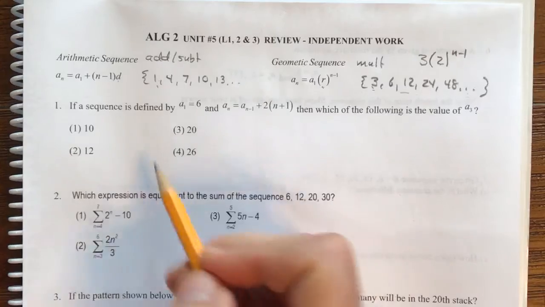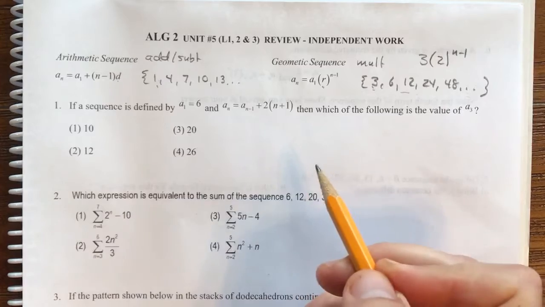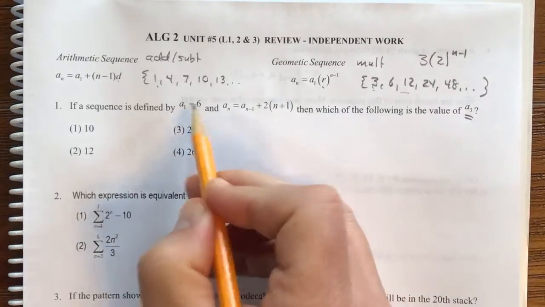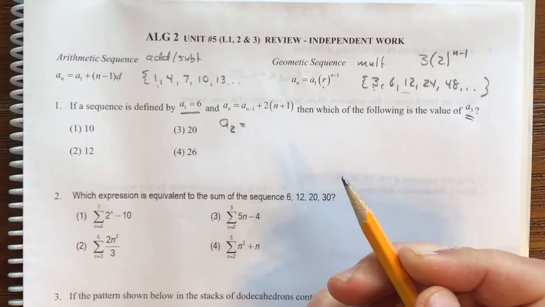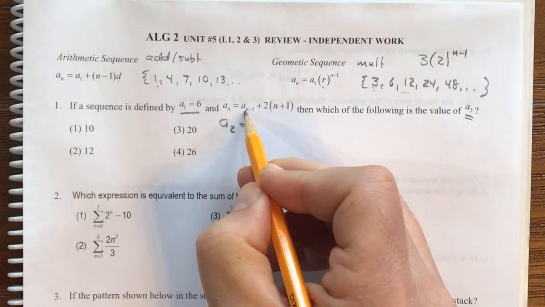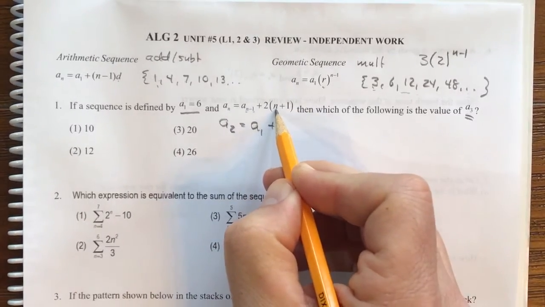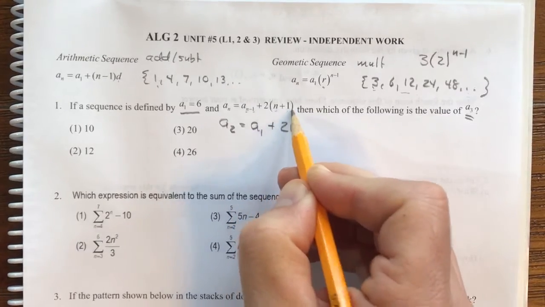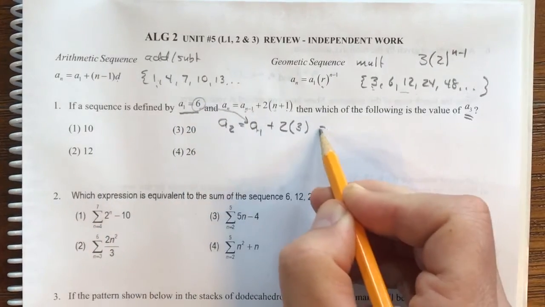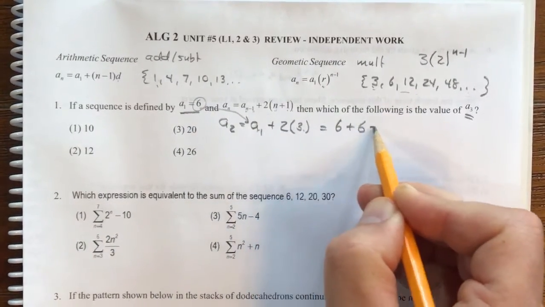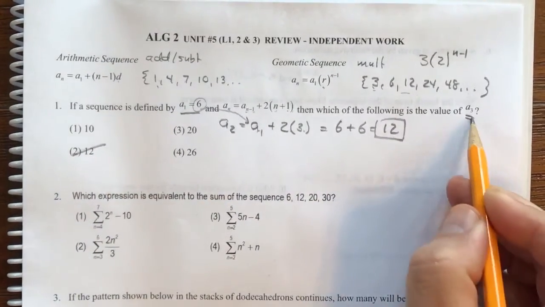All right, problem 1. The sequence is defined by a recursive definition. Find the third term. They gave me the first term. So first I got to get the second term. Got to go in order. All right, so how am I going to get A2? Well, if I put 2 in there, 2 take away 1 gives me A1. There's the previous term. And then again, I put 2 in here, and I get 2 plus 1, which is 3. What was A1? 6. So I get 6 plus 6. So the second term is 12, which is not my answer, because I'm not looking for the second term, I'm looking for the third term.